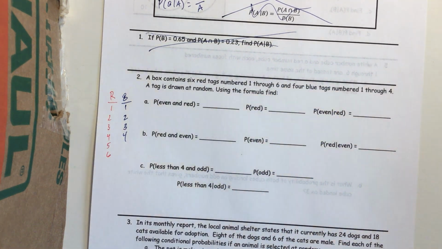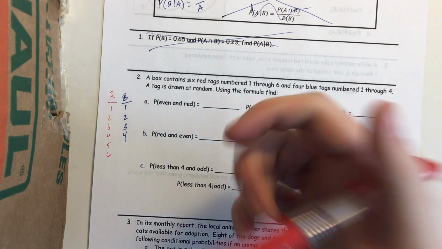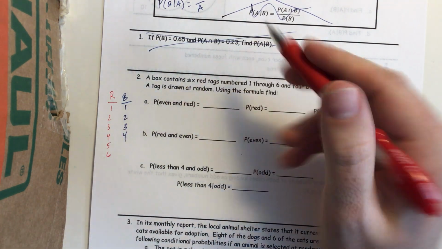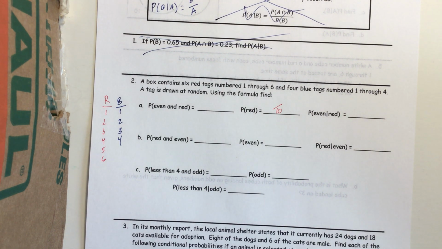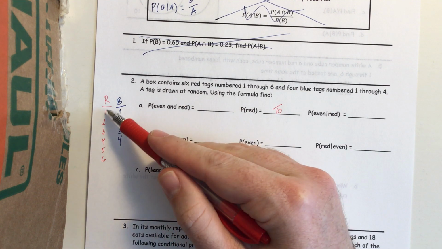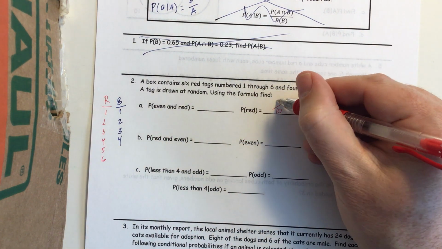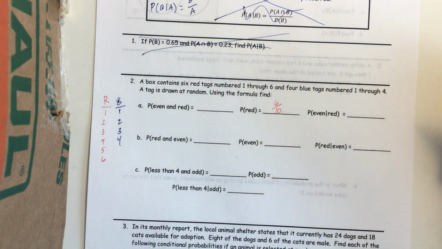So how many tags total do we have? Well, we have 6 red tags. We have 4 blue tags. So it's going to be out of 10. And what is the probability that we choose a red tag? Well, 6 of our tags are red. So we have a 6 out of 10 chance of choosing a red tag.